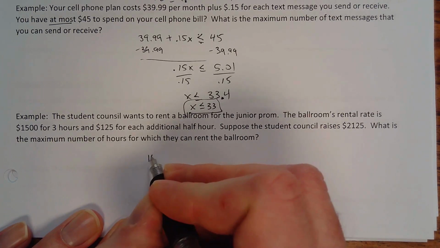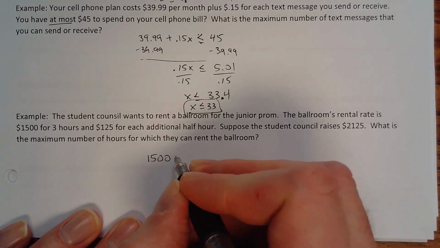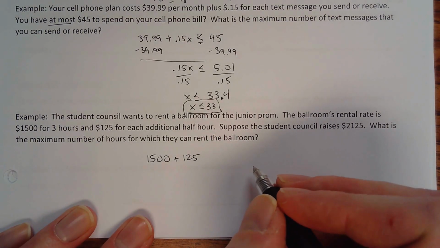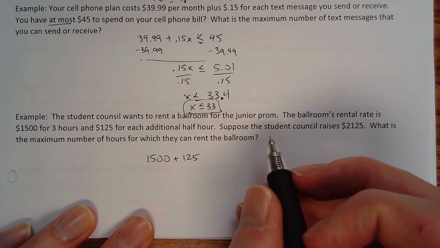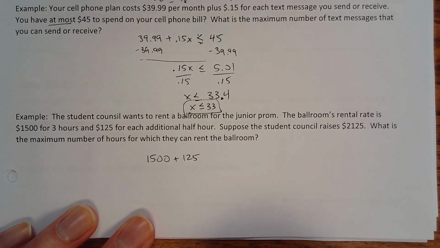So let's just say we're going to do that 3 hours. We want to know how many additional half hours we can do. So we'll say plus $125 per half hour. Now we could do it this way too, because that would be per 1 half hour. You could also say, well, what is it per hour then?